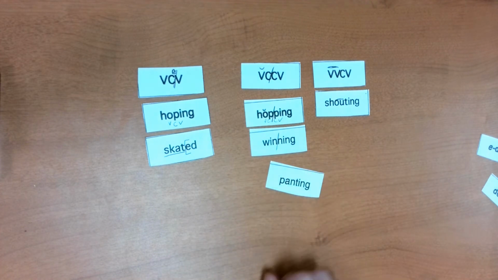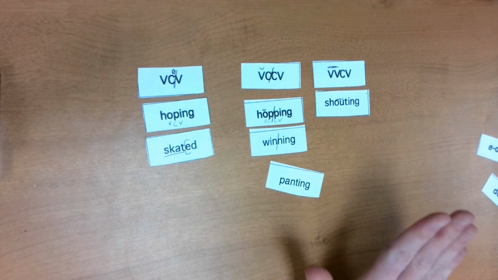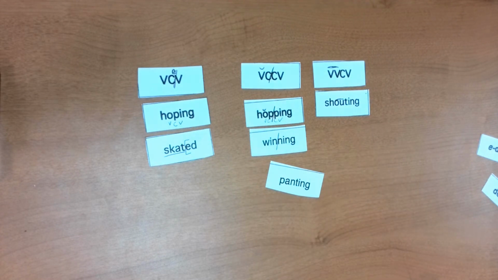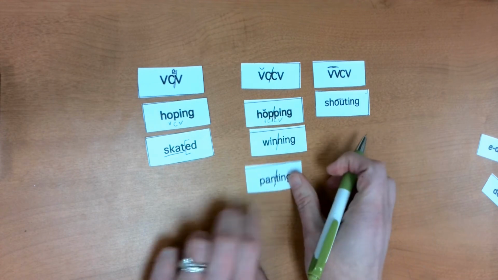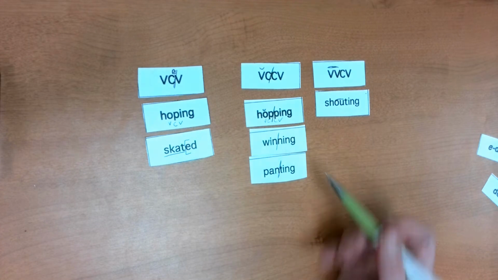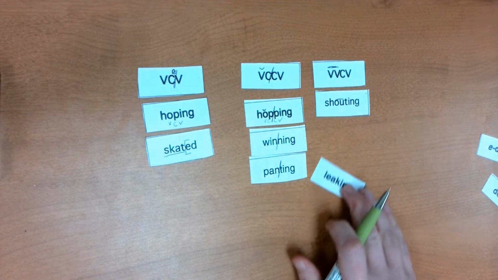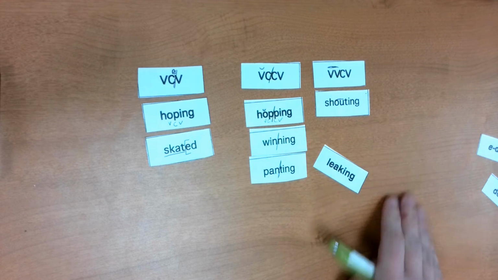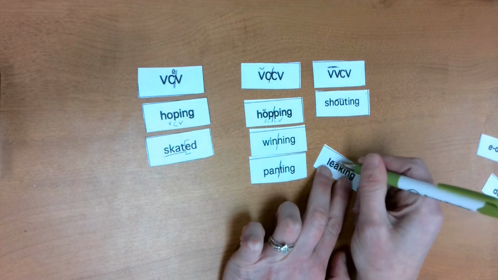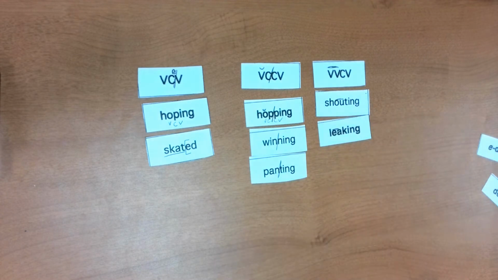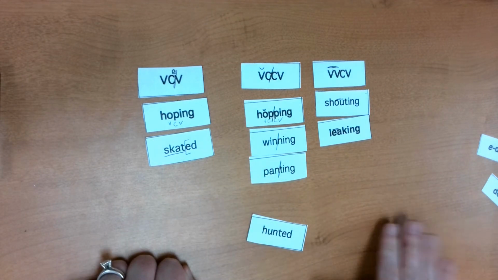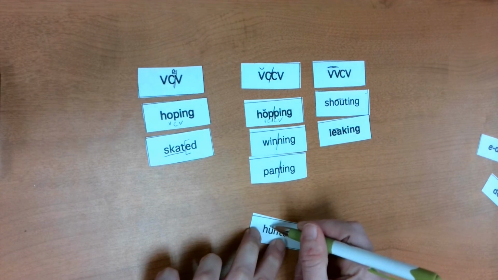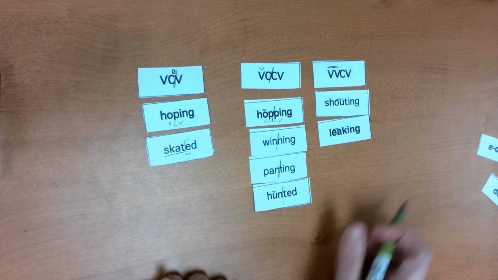My next word is panting. Tap those syllables. Panting. Oh, we had two consonants right here. Short vowel sound, right? My next word is leaking. Tap those syllables. Leaking. Again, we had a long vowel sound here. Two vowels working together. Hunted. Tap that out with me. Hunted. And here's short vowel sound on that, right? Dividing between those two consonants.